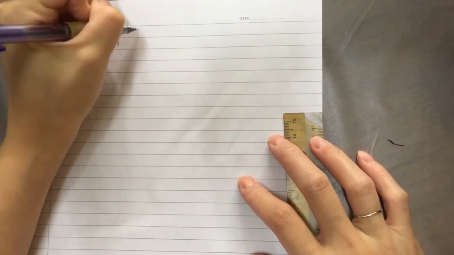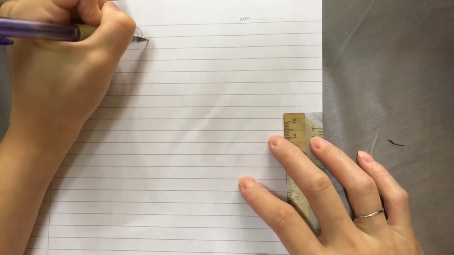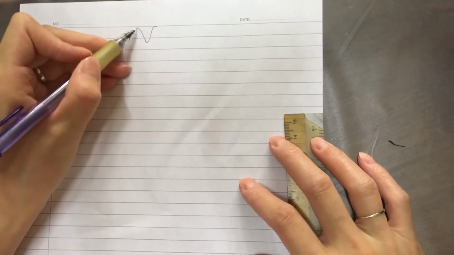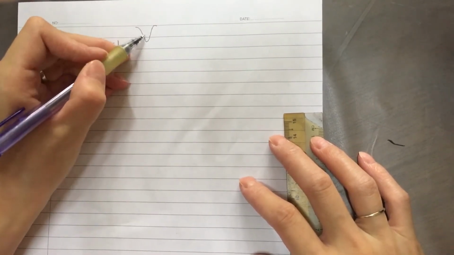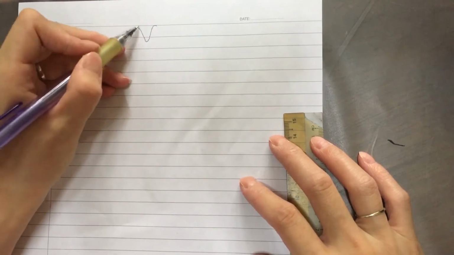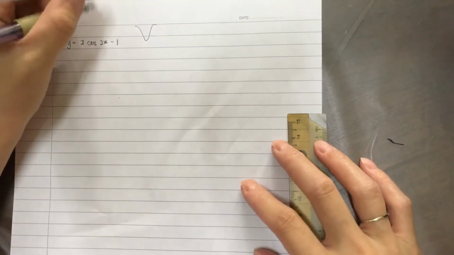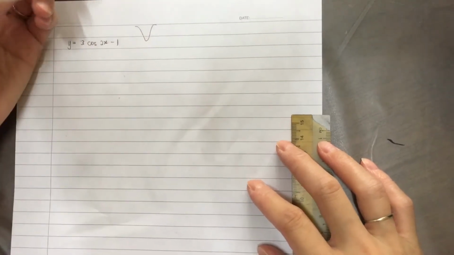Okay, now we start with the cosine graph. The cosine graph actually starts with this. So this is one full cosine graph, this is one cycle, which looks like a cup here. When we start drawing, you have to know this is the shape of your cosine graph.